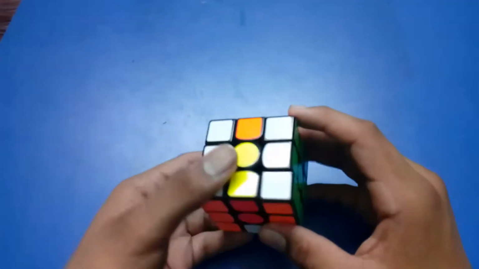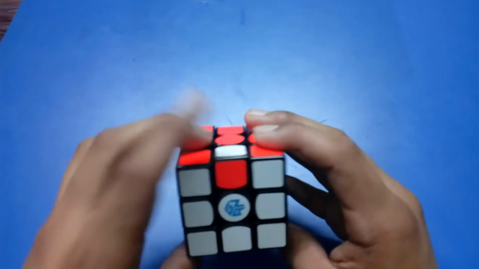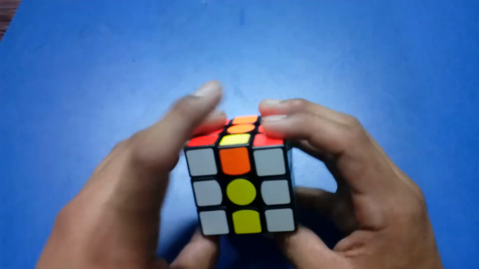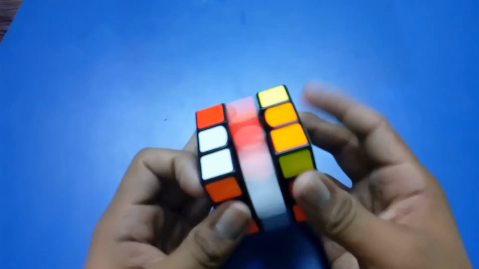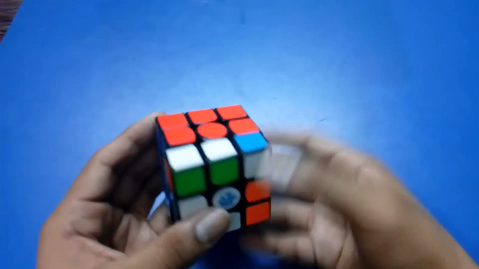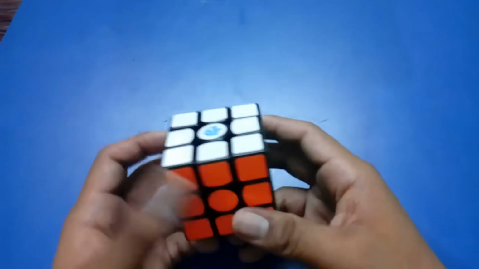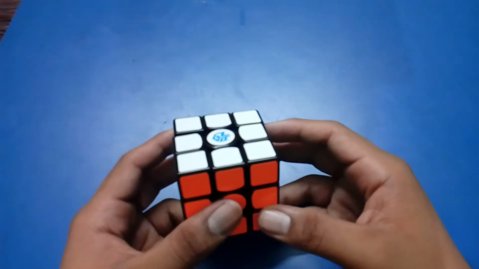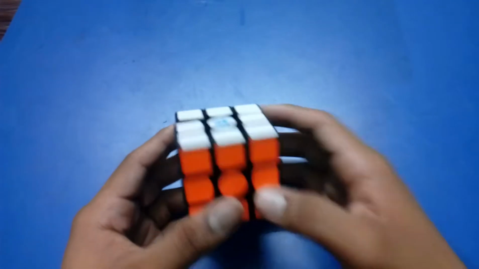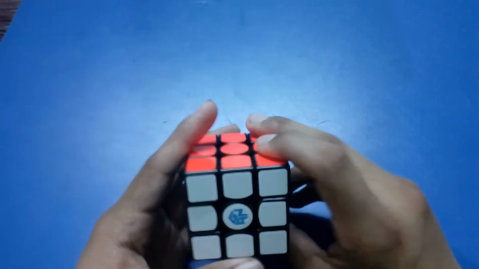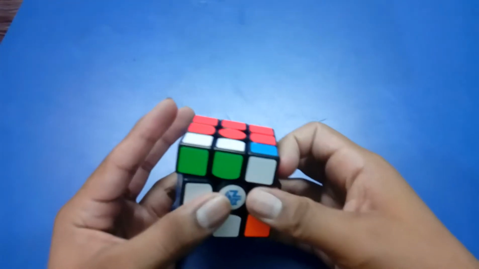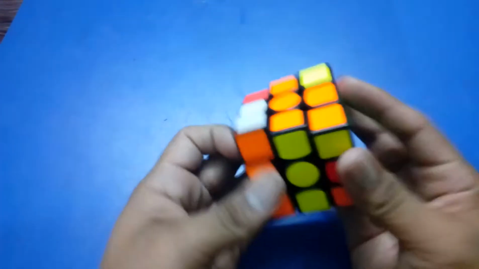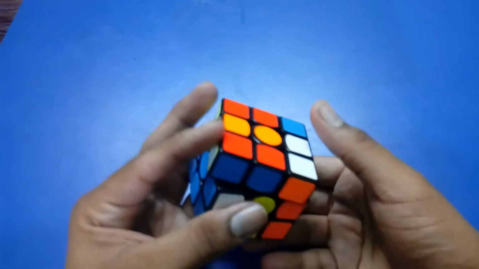Once again, for M, we do B R B prime, U R2 U prime M2, U R2 U prime, B R prime B prime. No, B prime R prime B prime. That was it. Okay. To avoid confusion, I'll show it one last time. B R B prime, U R2 U prime M2, U R2 U prime, B prime R prime B.